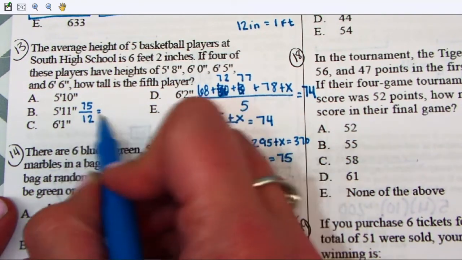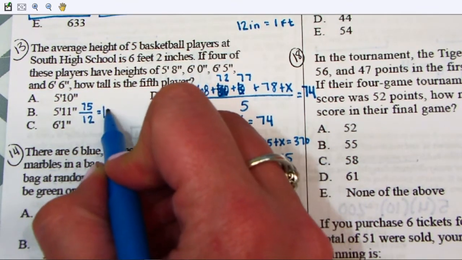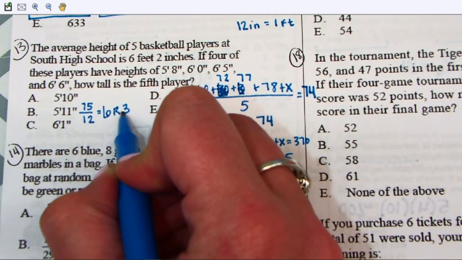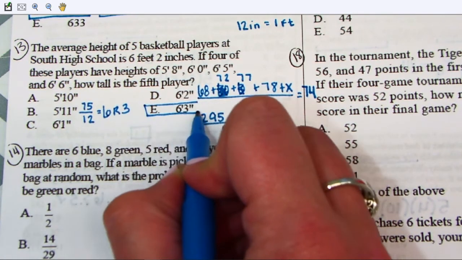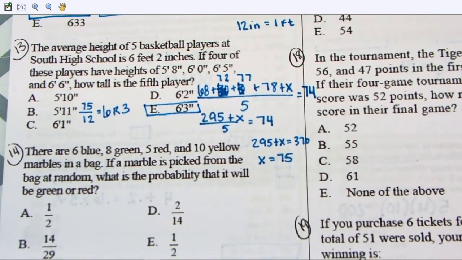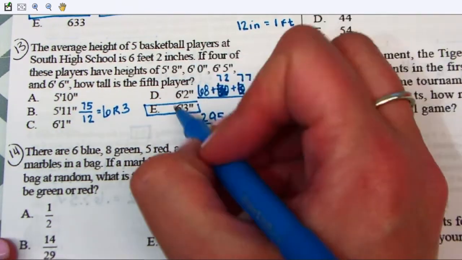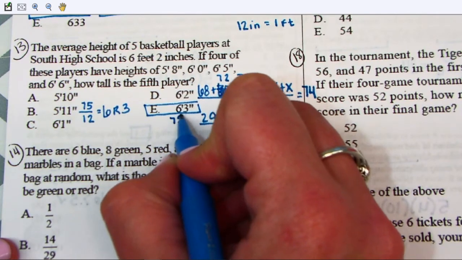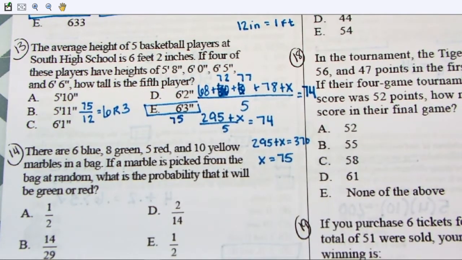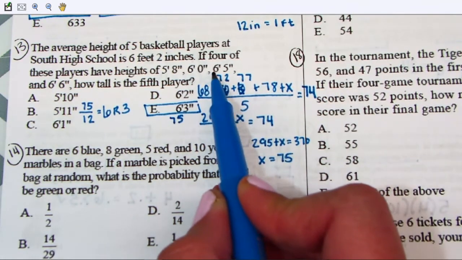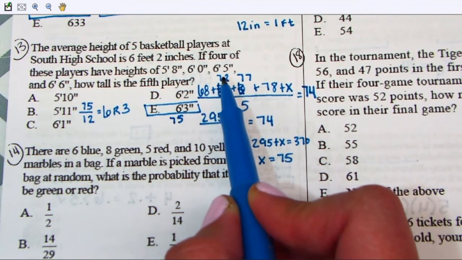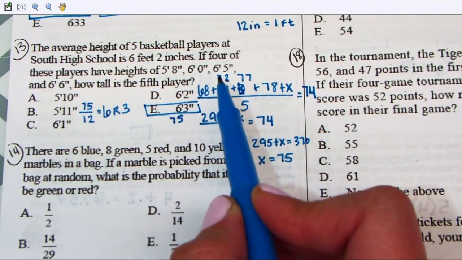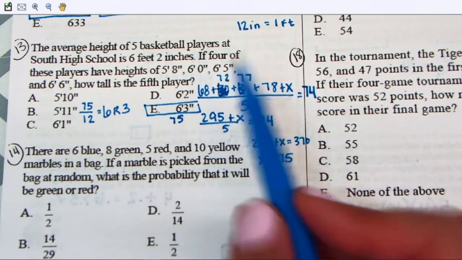12 goes into 75 6 times with the remainder of 3. So it's 6 feet, 3 inches. Or you could just say, okay, 6 times 12 is 72 plus 3 is 75. So you could also just convert all your answer choices to inches, but you can't just put decimals. Like for right here, for 6 feet, 5 inches, I can't just put 6.5. That's not the same decimal. You have to convert it first.